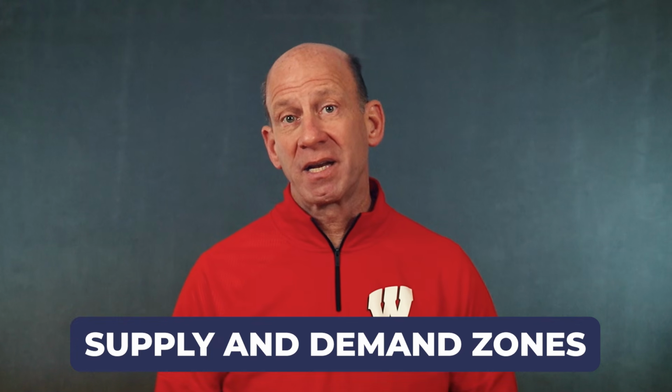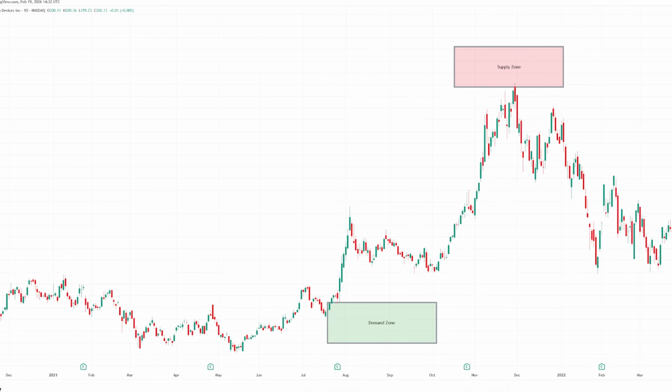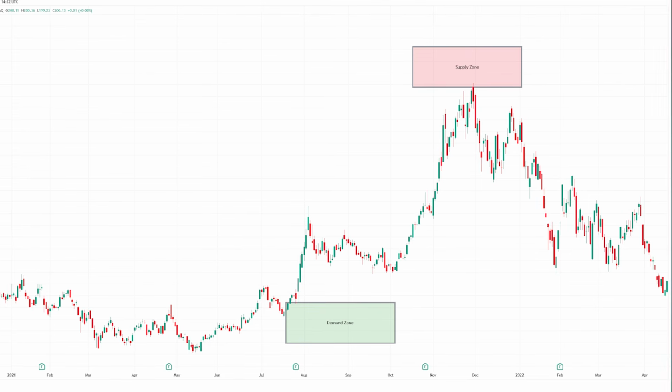And then we have supply and demand zones, also called order blocks. These are similar to support and resistance, but instead of single lines, you're looking at zones, areas where significant buying or selling pressure occurred in the past. If prices move sharply upward from a level, that's a demand zone. If they drop sharply, that's a supply zone. Prices tend to react when they revisit these key areas.